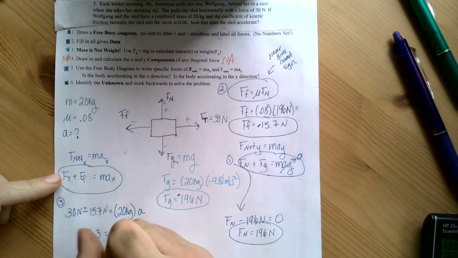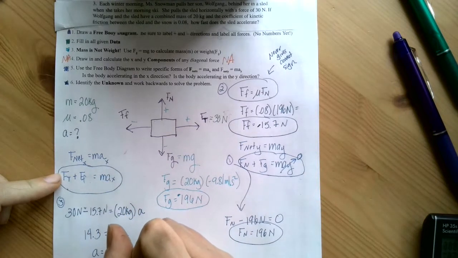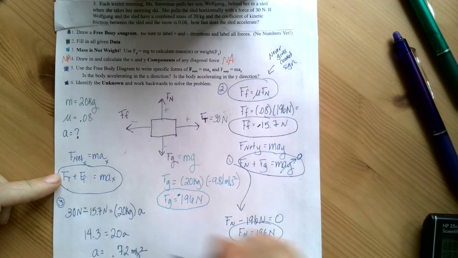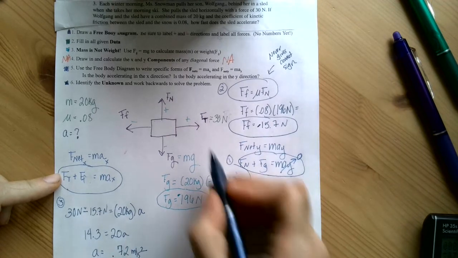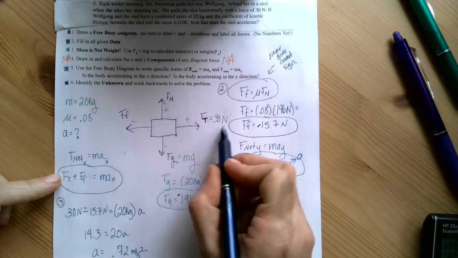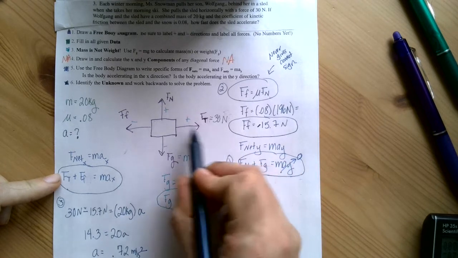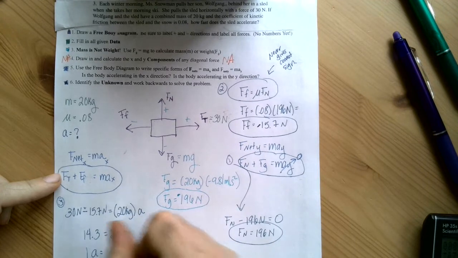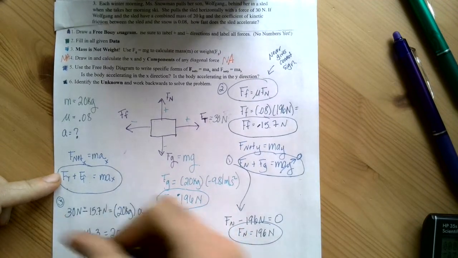And I get that the acceleration is 0.72 meters per second squared. And that sign's going to be positive, which makes sense. It should accelerate in the positive direction because the net force is in that direction. The tension is bigger than the friction. Okay, so there's my final answer. Whew, all done.